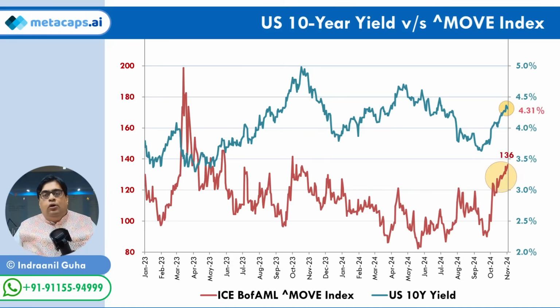As we earlier saw, on the day before the election day in US government 10-year bond yields had shot up to as high as 4.31% and the MOVE Index had shot up to as high as 136. And as long as these two variables continue to remain this elevated, the risk of a further correction in equity markets will continue to persist. And that's the reason at this stage, we have also reduced equity allocation in the portfolio of our clients.